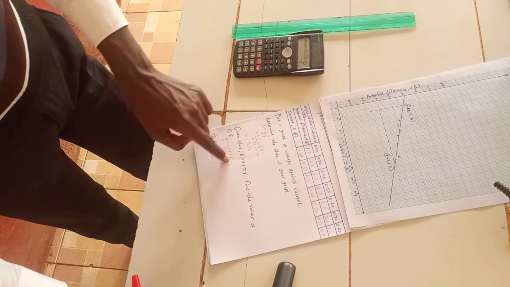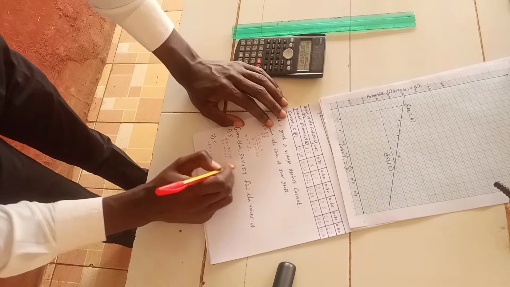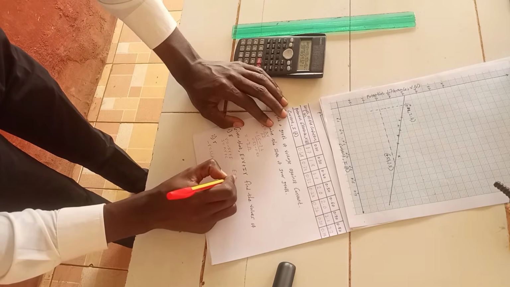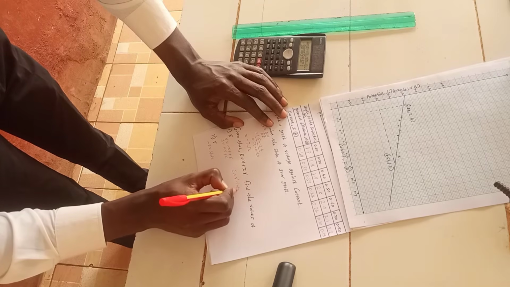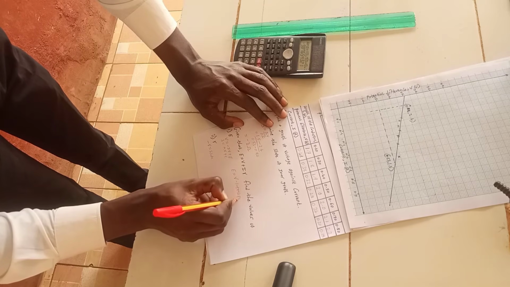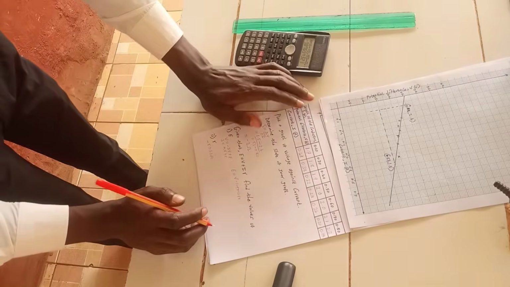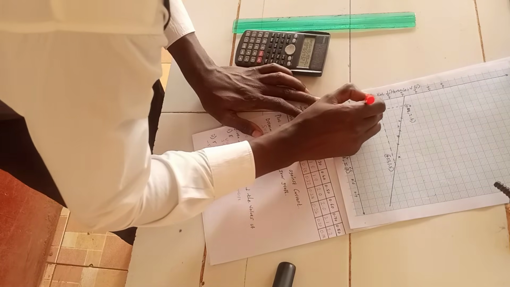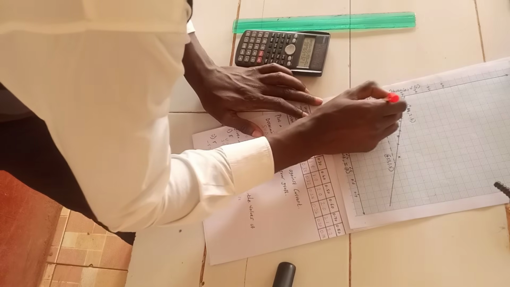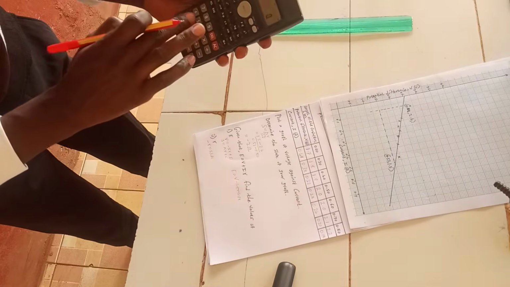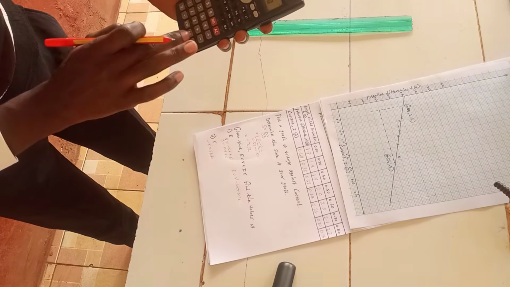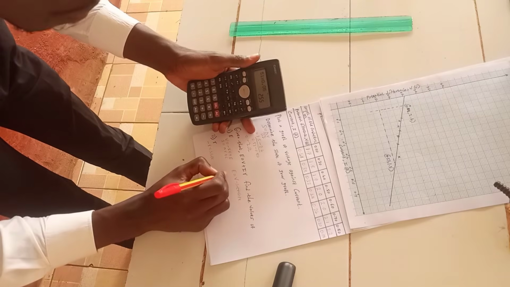So that means E, which is our EMF here, is the V intercept. So we can say EMF is equal to V intercept, in other words, the point where it cuts the voltage axis. These are 10, 20, 30, 40, 50, 51. So 51 times 0.05, that is 2.55.